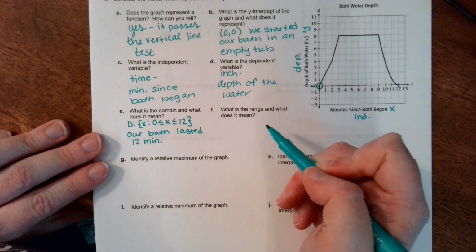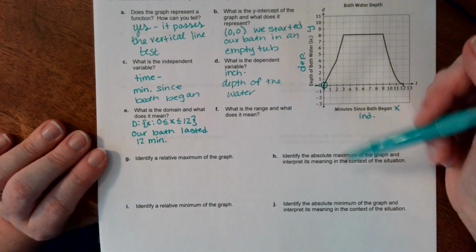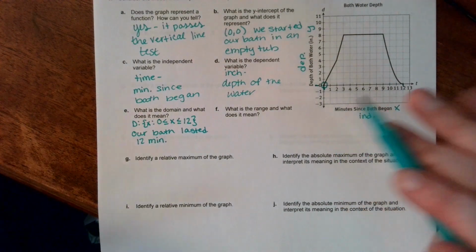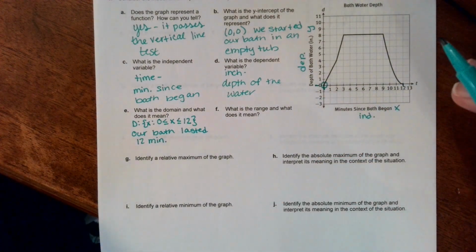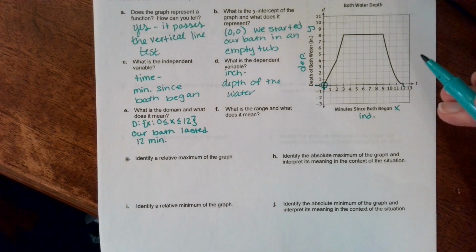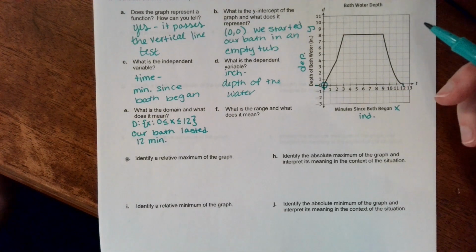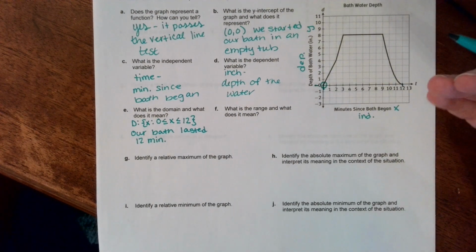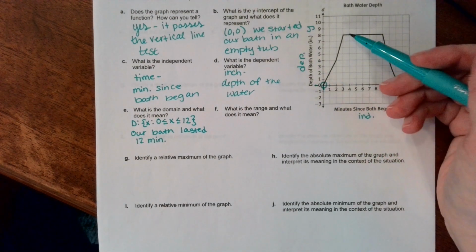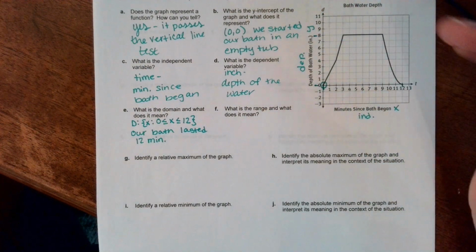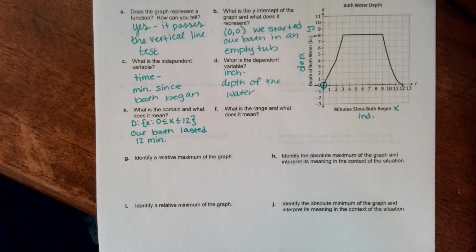The lowest amount of water in our bathtub is 0. We're not going to have negative values, because if you're talking about how full your bathtub is, 0 is as low as you can go. You can't have negative water. So the depth can't be negative. And then the highest amount of water we have is 8 inches. After 8, we didn't fill it up past 8 inches.